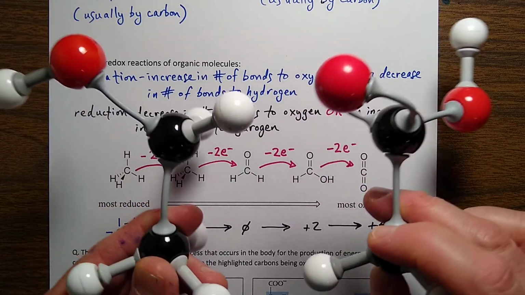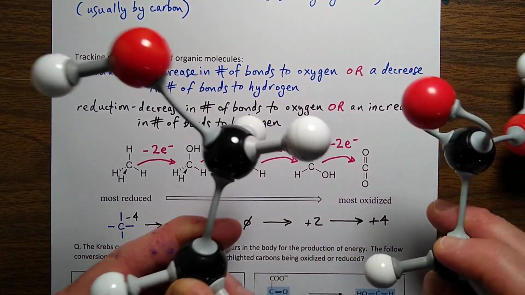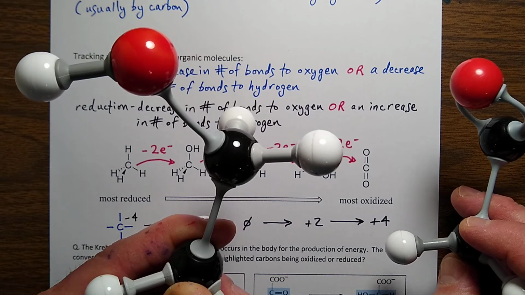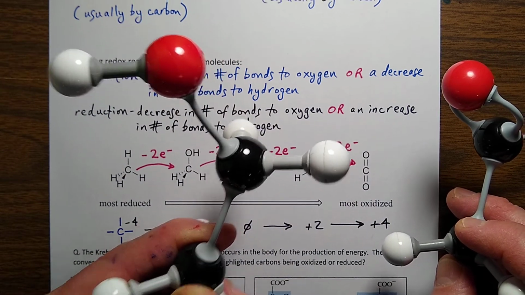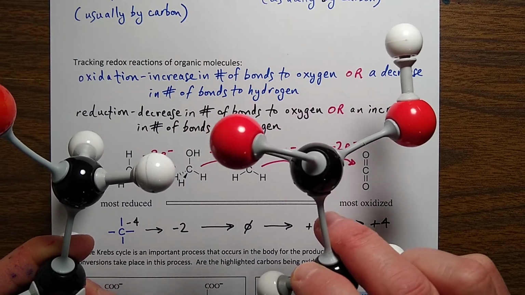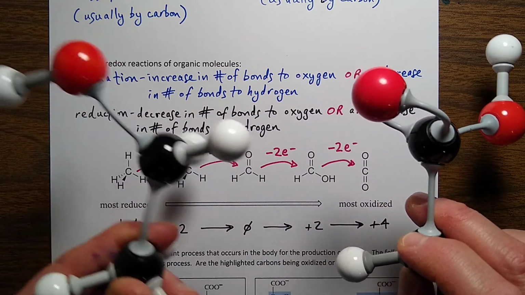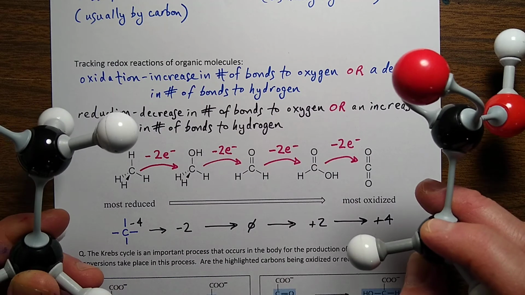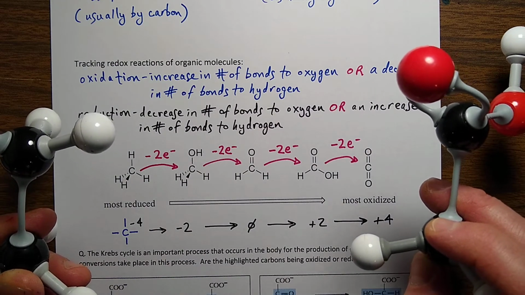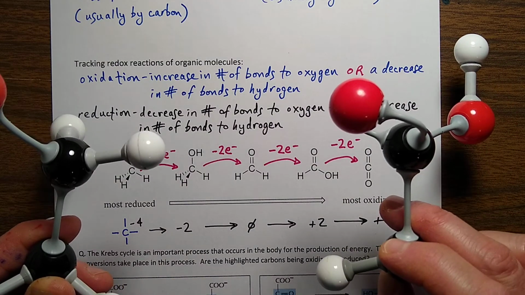Generally, there isn't a direct step from here to here. Usually I would go from the alcohol to the aldehyde, and then I'd go from the aldehyde to the carboxylic acid. It's usually a sequence of steps. But this is the beginning point, this is the ending point. That's one way to view oxidation in organic chemistry.